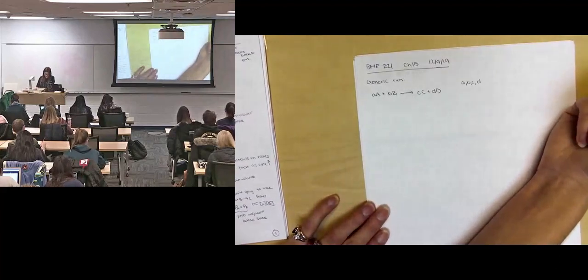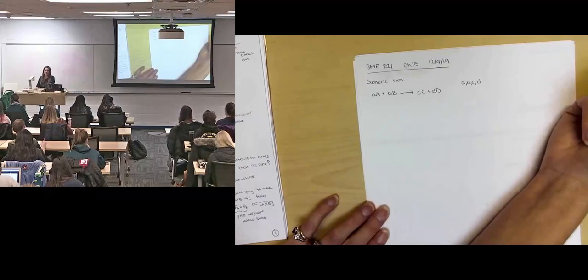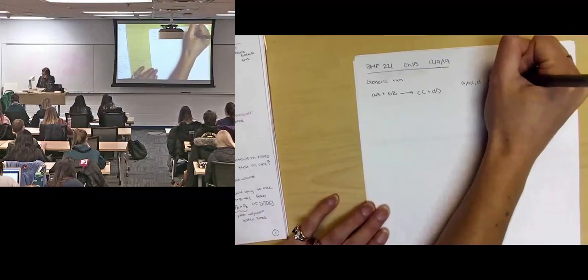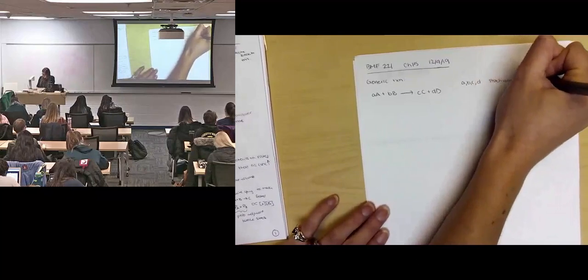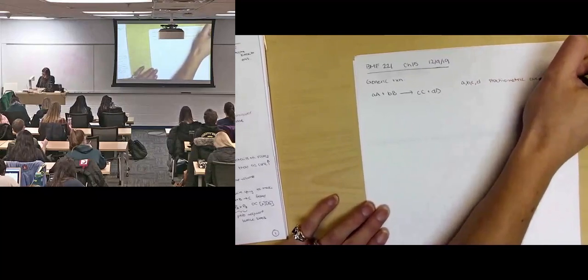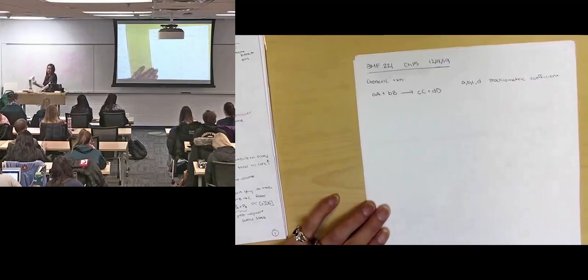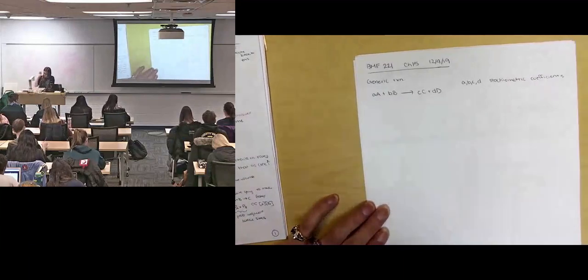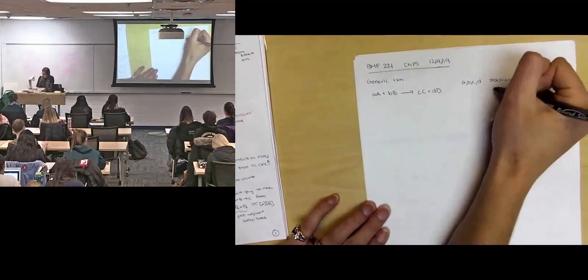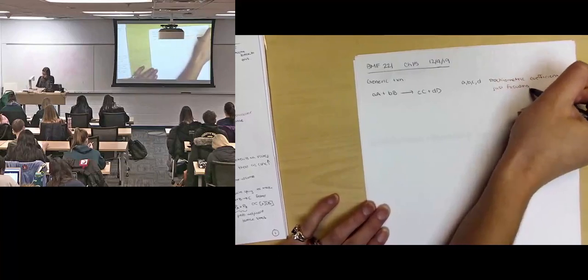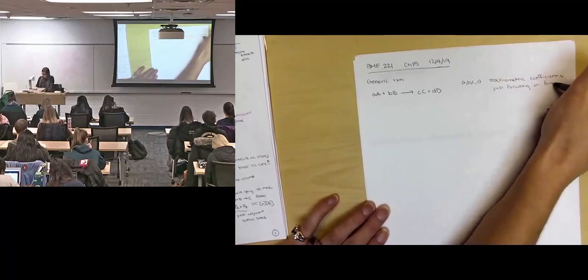It's real mumbly. Someone say it confidently. Stoichiometric coefficients. Okay? So these are essential to balancing our reactions and making sure we have whole numbers of moles. Okay? And again, like I said, for now we're just focusing on forward reactions. Okay?